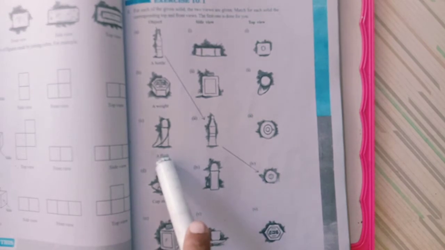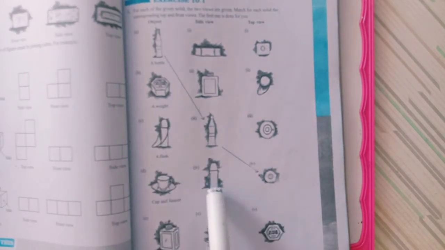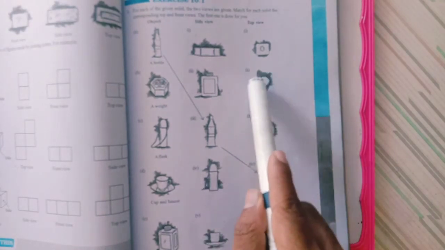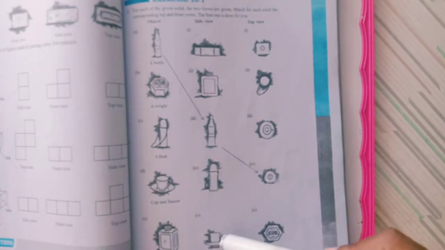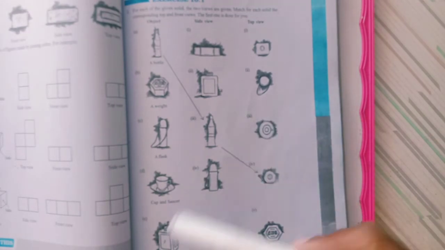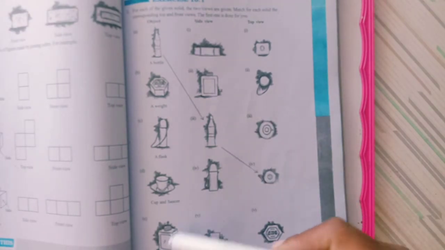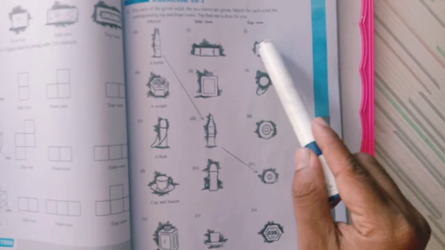Now a flask is there, so we can see that a cylindrical shape is there, so the side view is here and the top view will be circular. A cup and saucer is there, so the side view is here and the top view will be circular. And the container, the side view will be a rectangle and the top view will be a small rectangle with a circle cap.